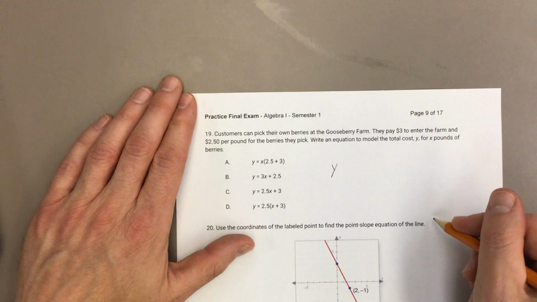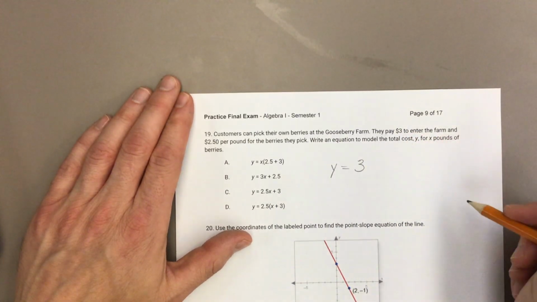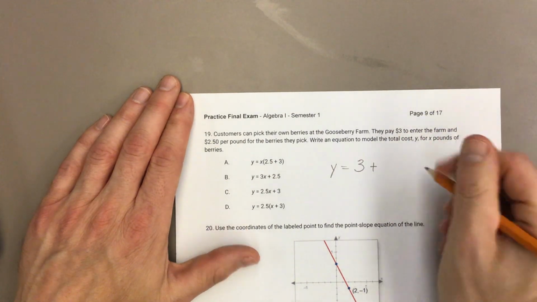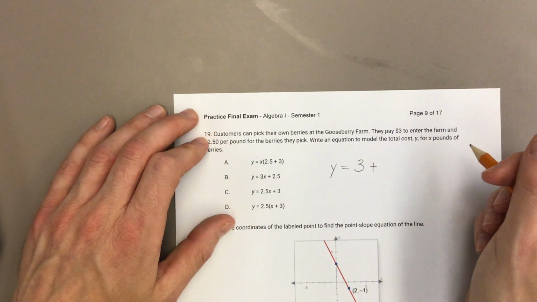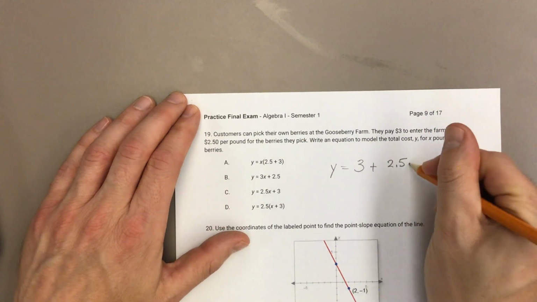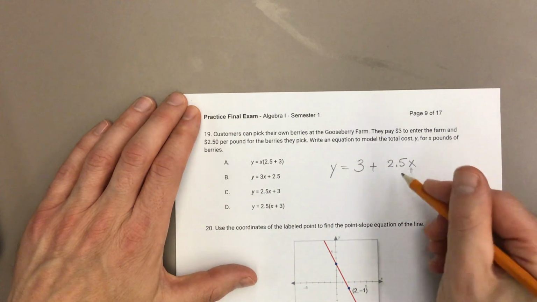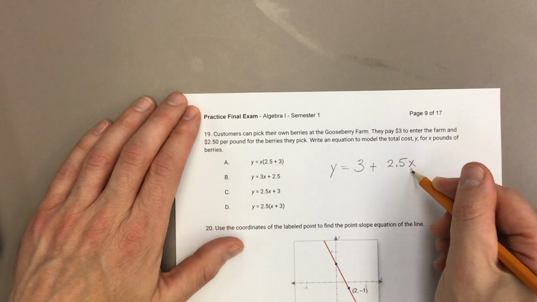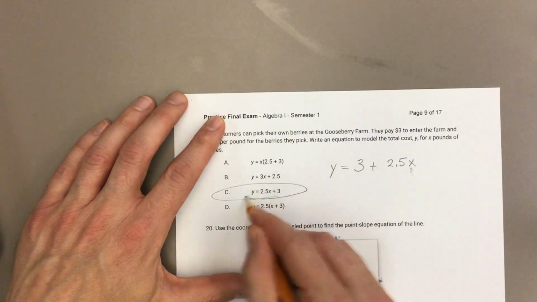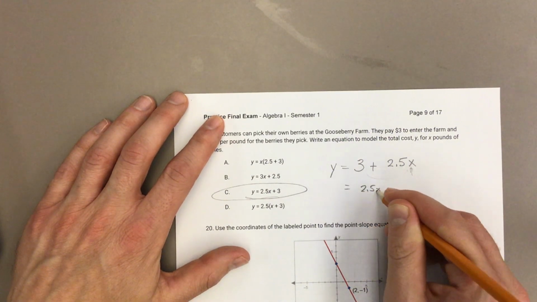And we know that just to walk in the door, you're going to pay a flat fee of $3. Okay? It doesn't matter how many berries you pick, you're paying $3. But you're going to pay for every pound of berry you pick, x, $2.50. That's 2.5 times the number of pounds of berries you pick. So this is the equation, y equals 3 plus 2.5x. Okay? Now, like I was just saying, they have a solution here that fits. We just have to flip the order that they wrote them in. Okay? So it's the same thing as writing 2.5x plus 3.